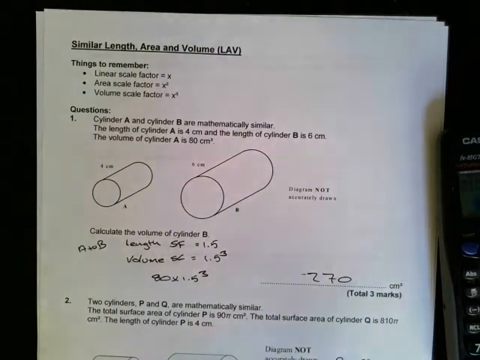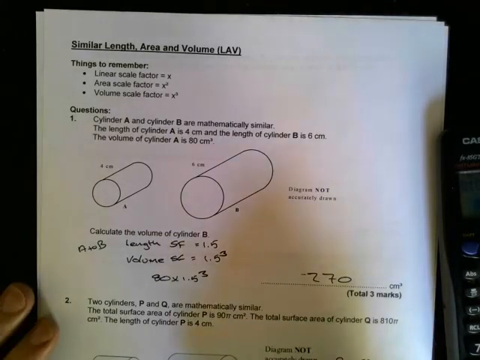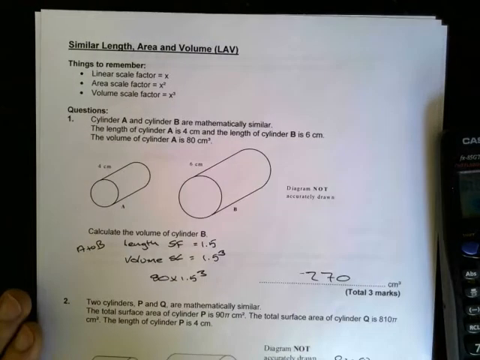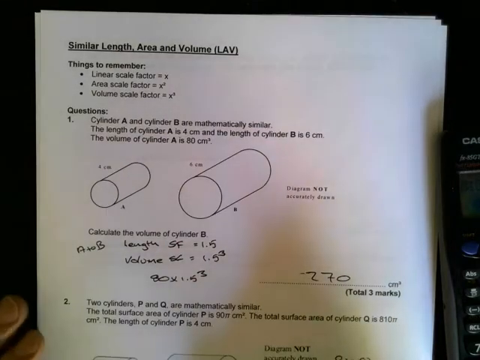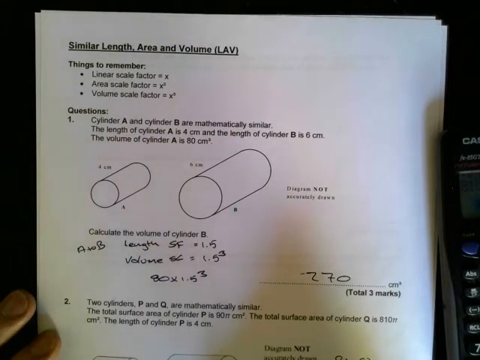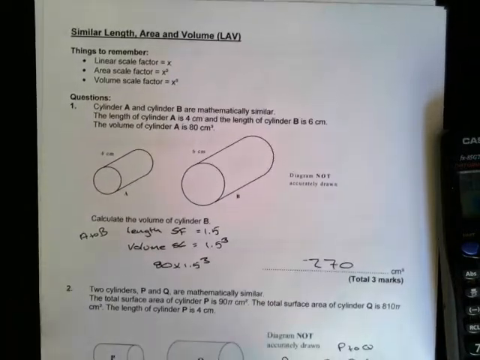So our area scale factor is 9, therefore our length scale factor is going to be the square root of 9, which is 3. Therefore our length is what we want. The length of P is 4, so 4 times 3 equals 12 centimeters.